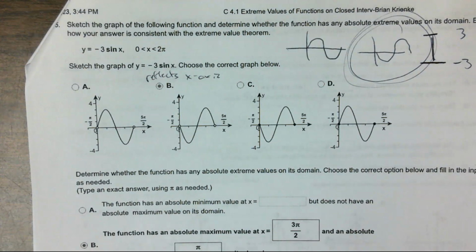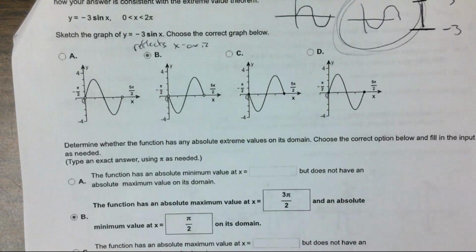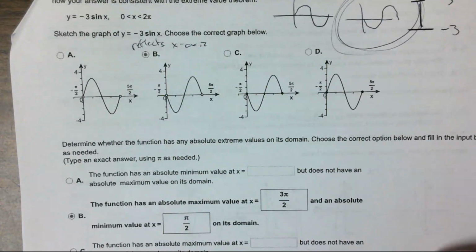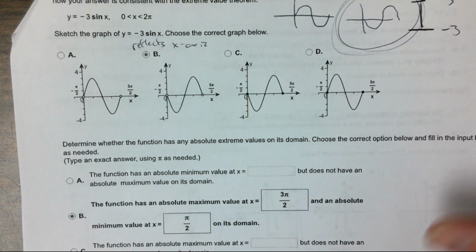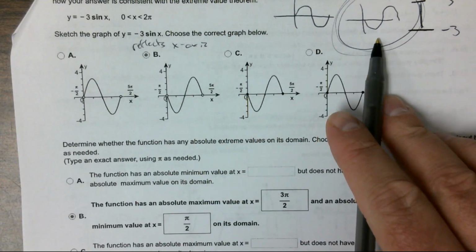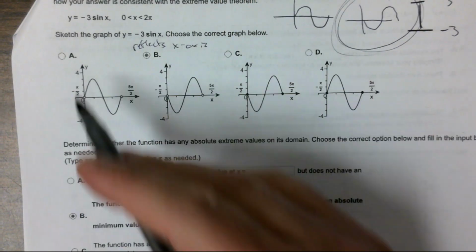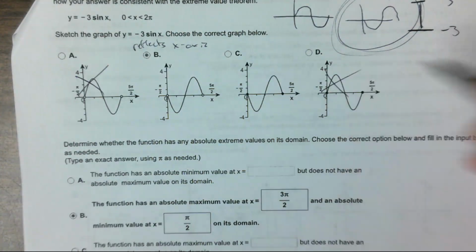Okay, so then you're going to need to find where your value happens. And let's see if it's going down like that. This one's up first, and this one's up first.